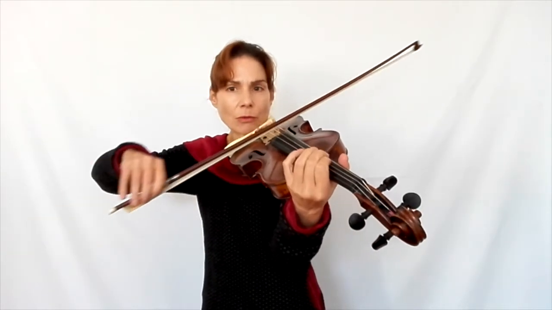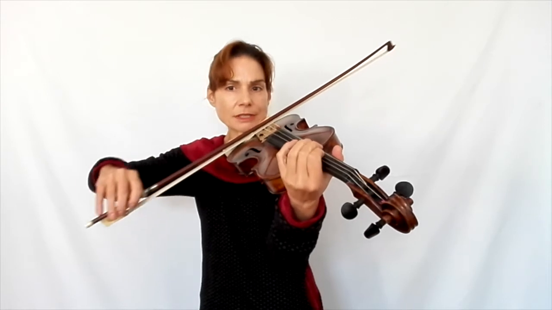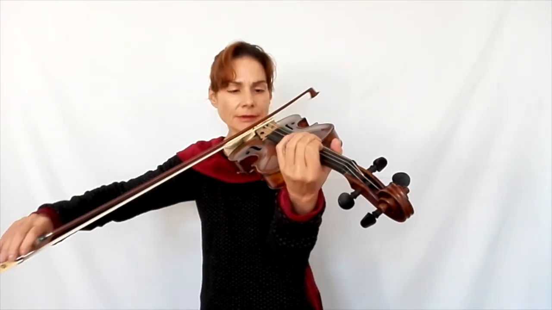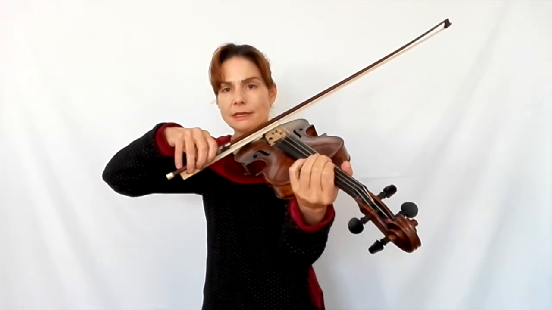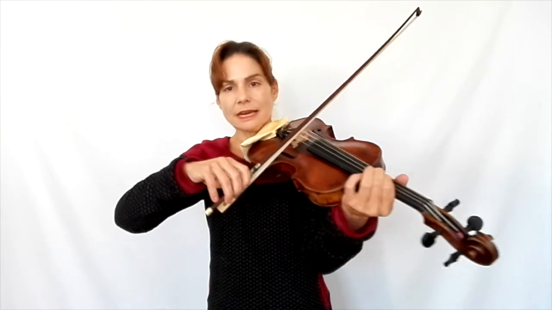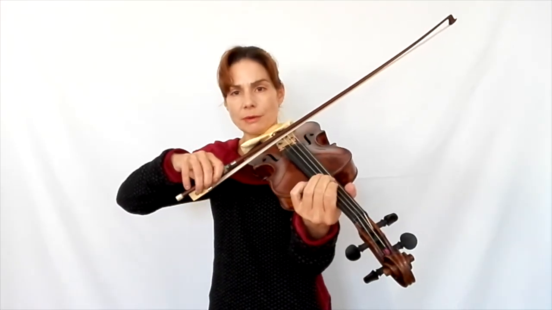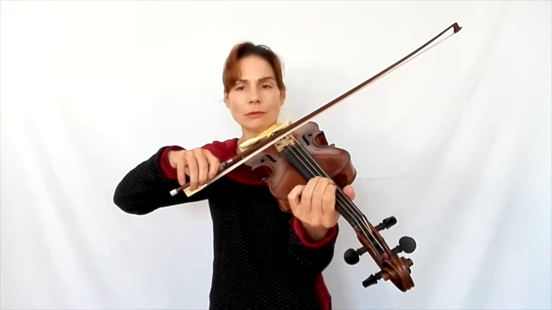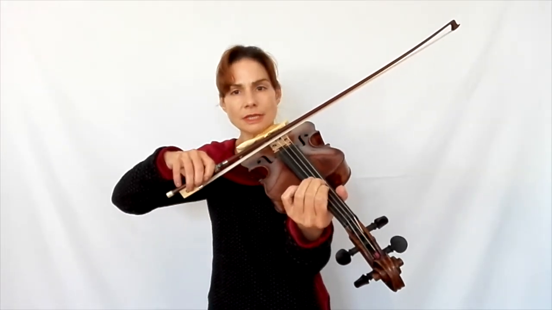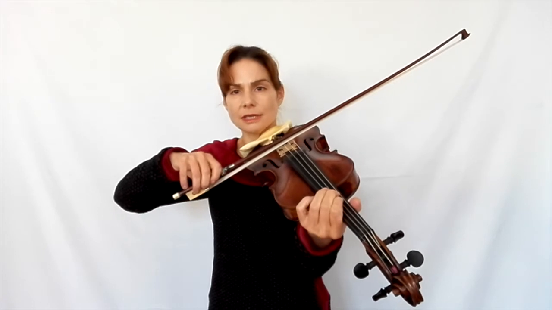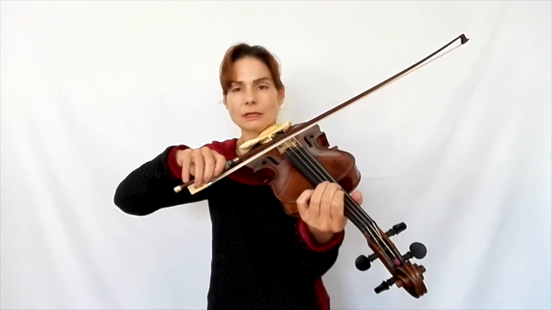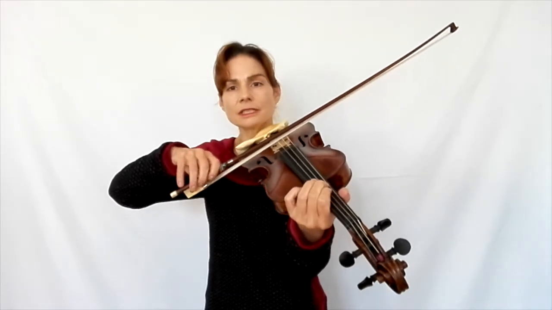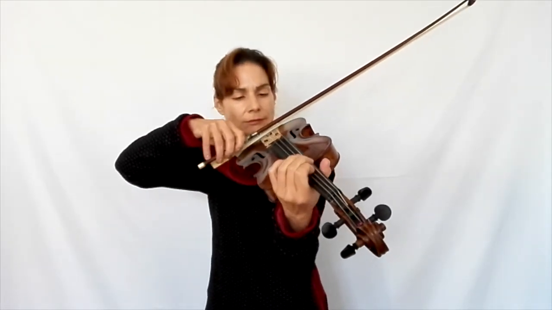And then you add more weight, slower speed of bow, and you will notice that your bow automatically goes to an even higher point of contact, even closer to the bridge. And you slow down the speed of the bow as you increase the weight, and the point of contact more or less adjusts itself. And you do that until you reach the highest point of contact with the highest amount of weight and slowest bow speed.